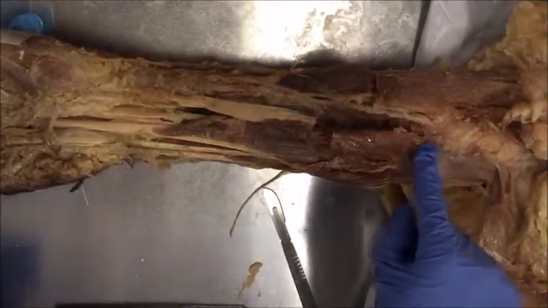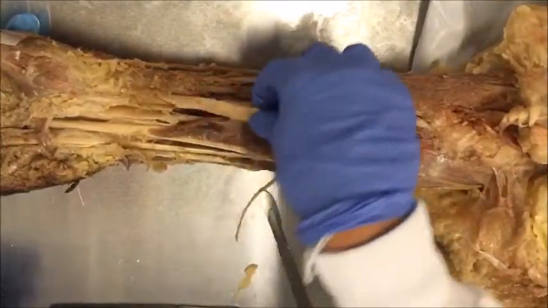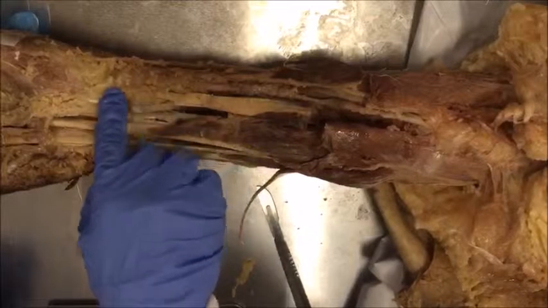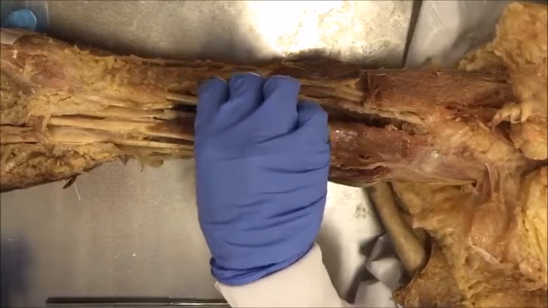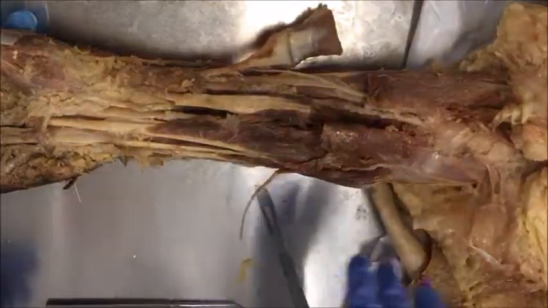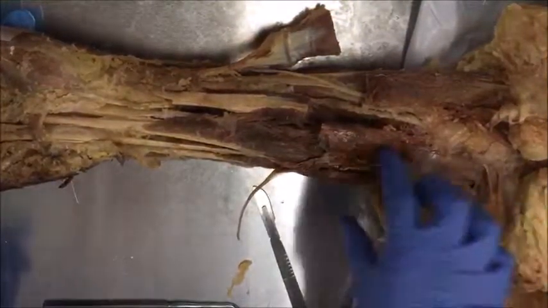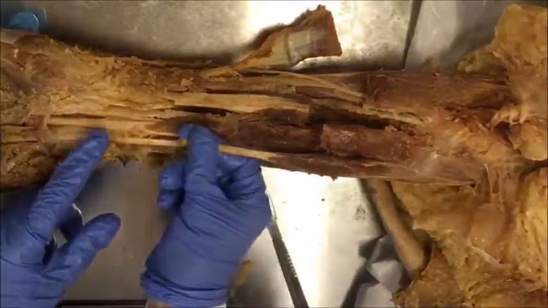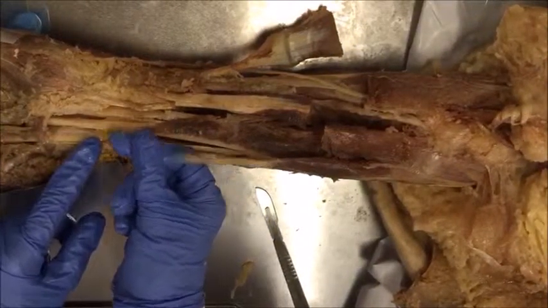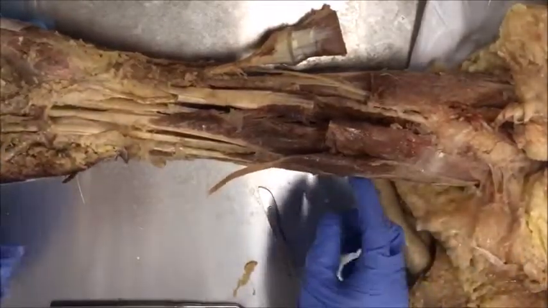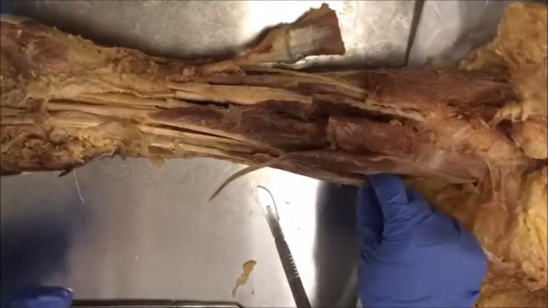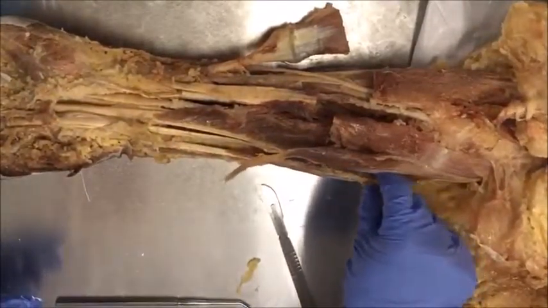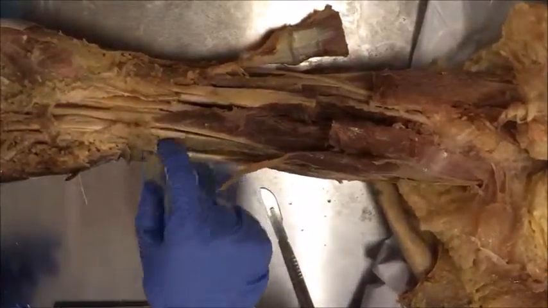Next, this is the flexor carpi radialis. It inserts on the radius and in the metacarpals. Next is the palmaris longus. That's right here, and that inserts on the palmar surface. This right here is the flexor carpi ulnaris, and that also inserts on the metacarpals.